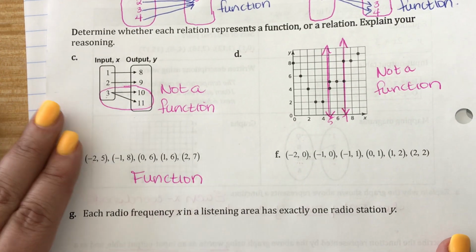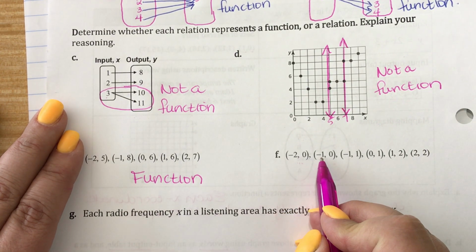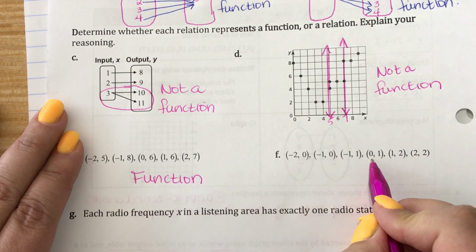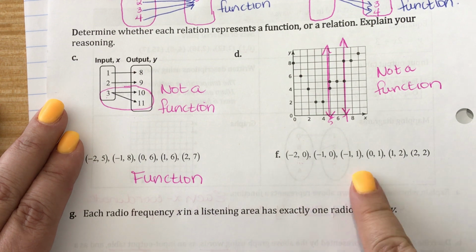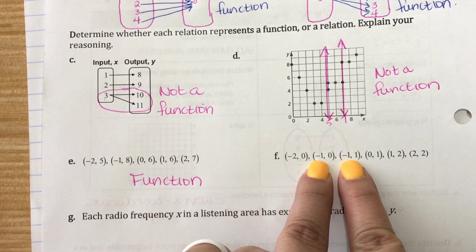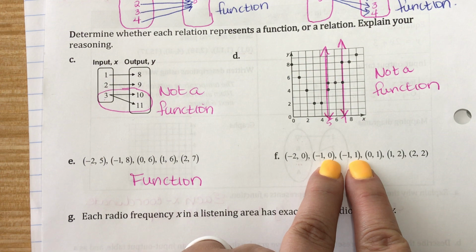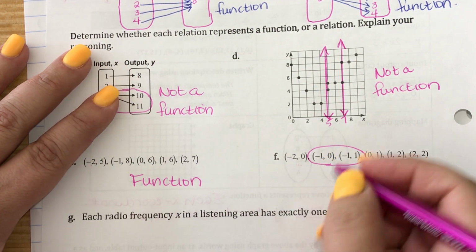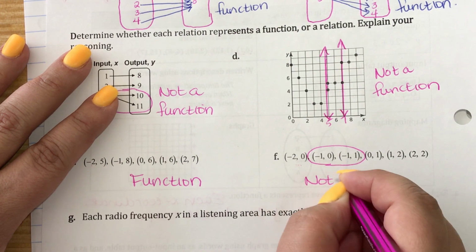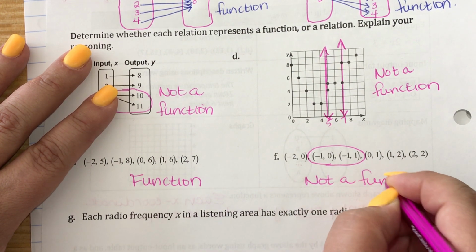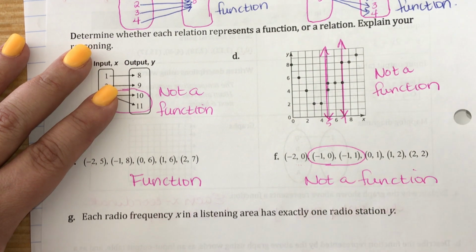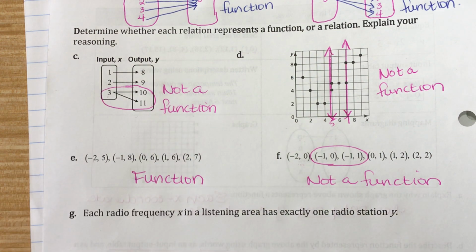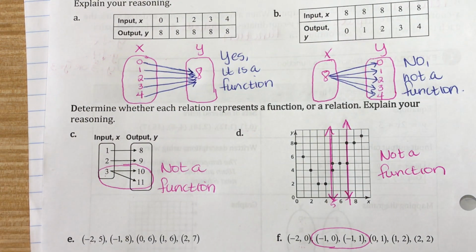We're going to test again on this one. So we've got a -2, a -1, a -1 again, ding, ding, ding. This is where I need to check things. And then 0, 1, 2. So those are okay. But here I have the same X coordinate input, and it is being paired with different outputs. So this right here is a reason why this is not a function. Okay? So just reviewing what this looks like from a graph, from a set of ordered pairs, from a mapping diagram, from a table of values, and so forth.